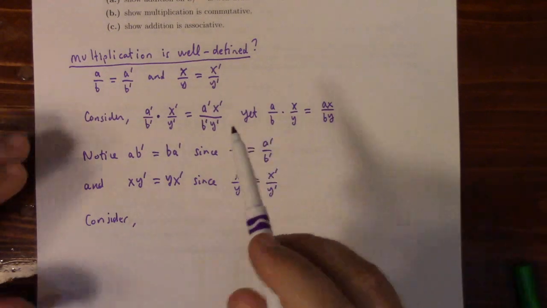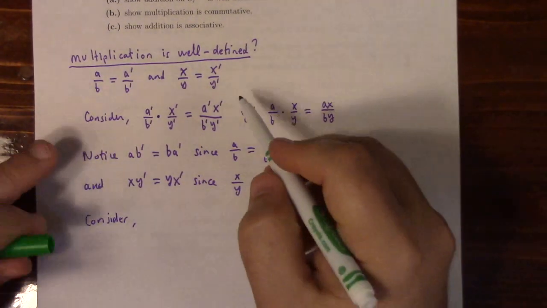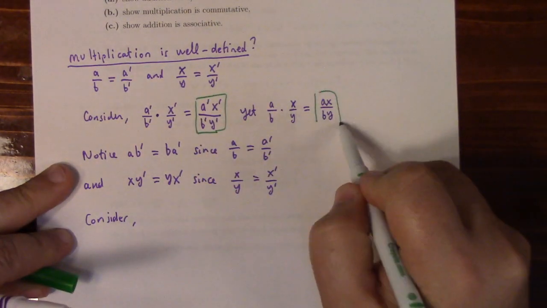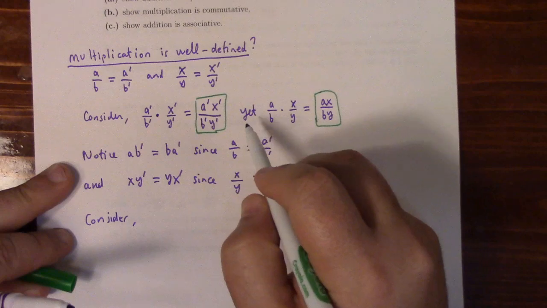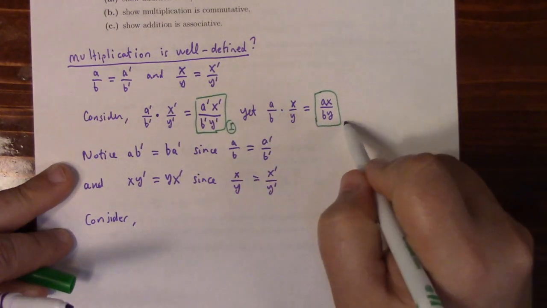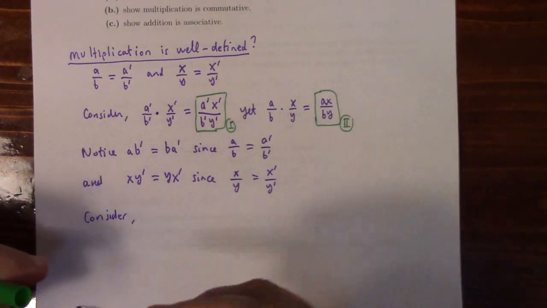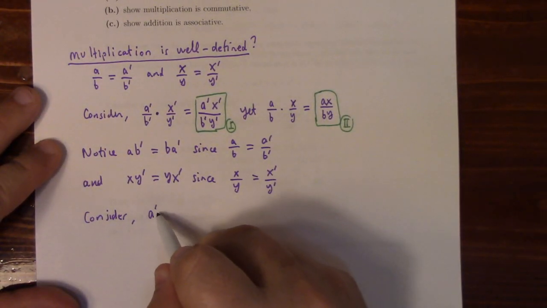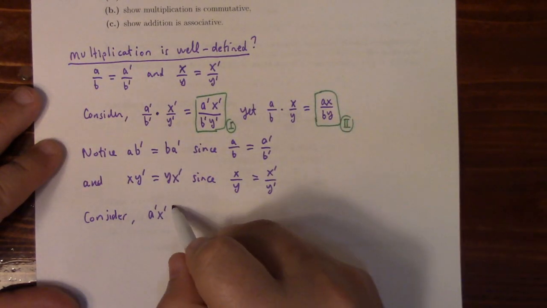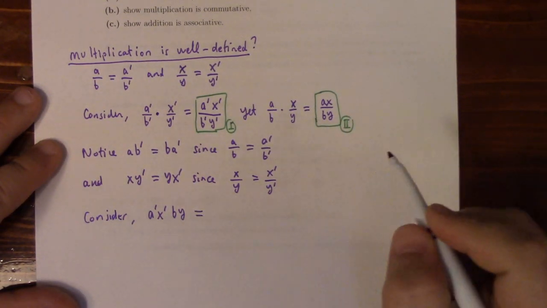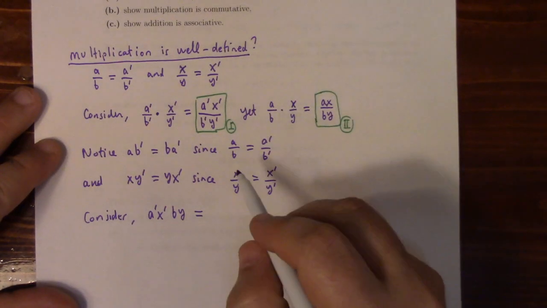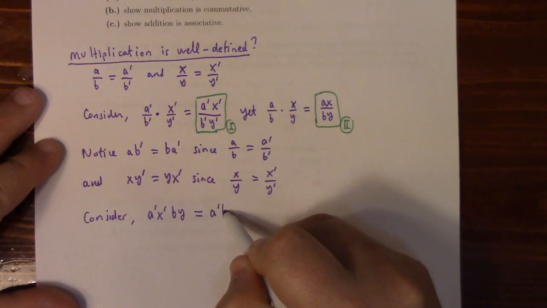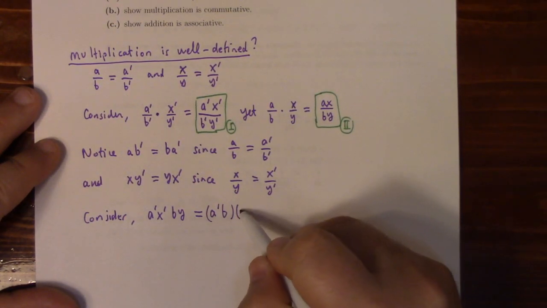So we're trying to show that this one and this one are the same fraction, right? Let me call this one 1 and this one 2. All right. So let's look at a prime x prime times by. That is equal to, let me rewrite this as a prime b times x prime y.